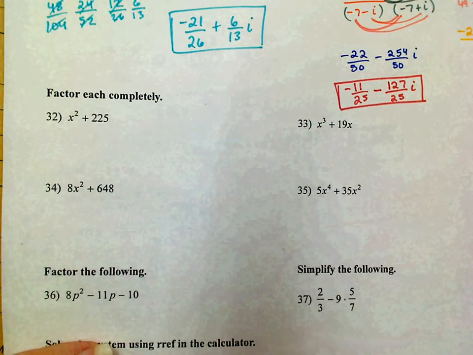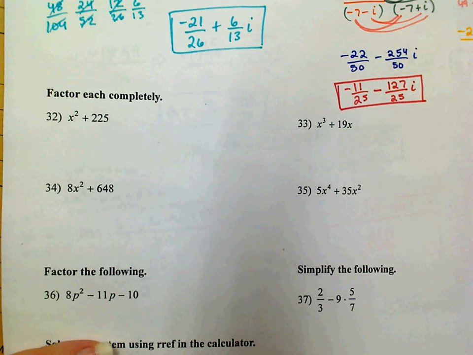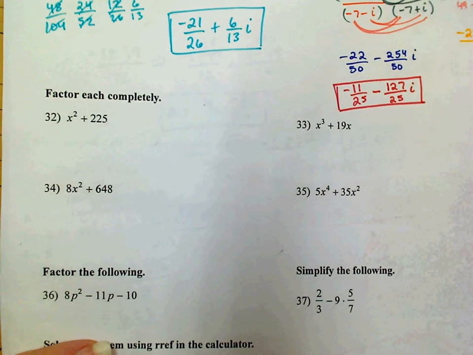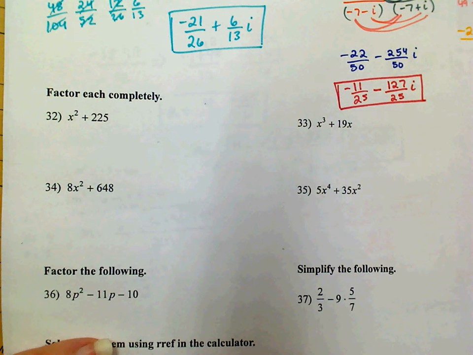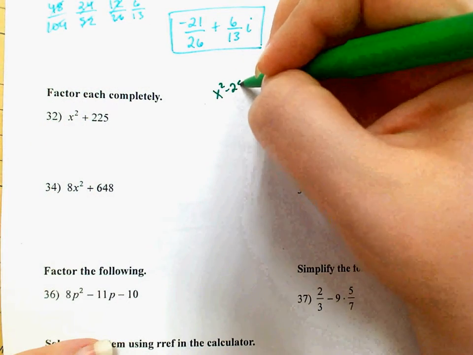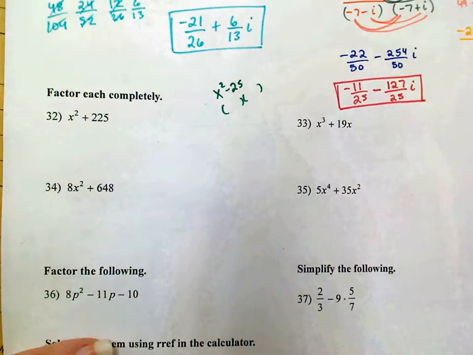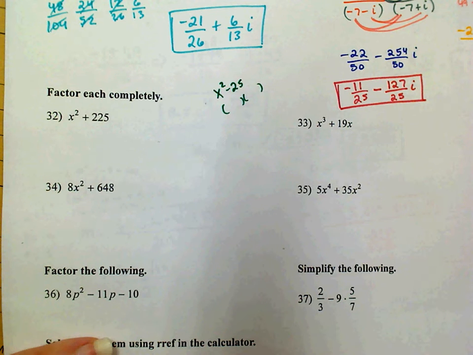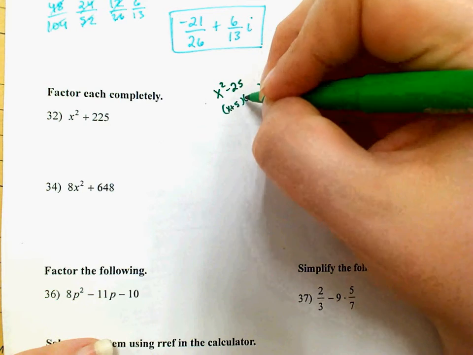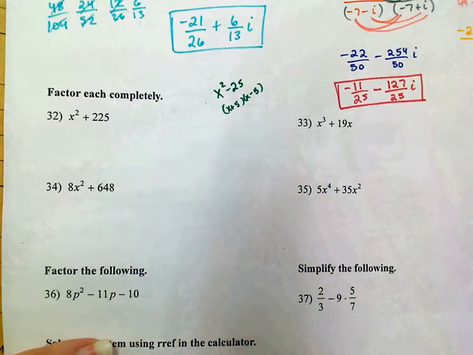So 32 through 35 is kind of an interesting little thing, and I threw this in there because we need to know how to factor, and we need to be able to think about expressions. When I think about x squared minus 25, and I think about factoring, I think about a difference of perfect squares, and I immediately think x plus 5 times x minus 5. And my hope is that eventually you guys will get there with me. Some of you might already be there, but we're going to work on it.